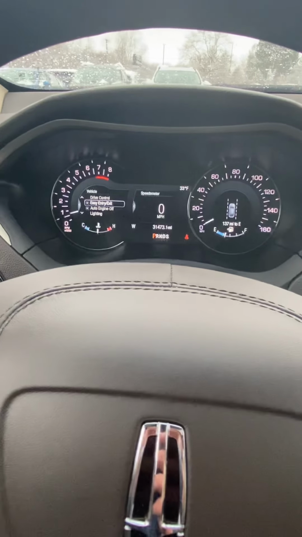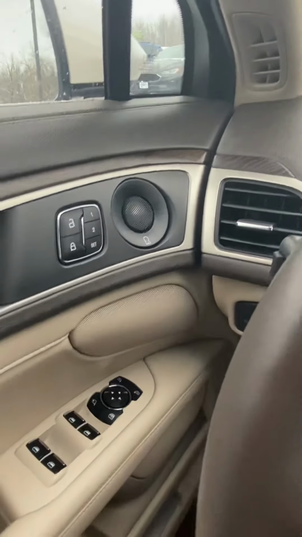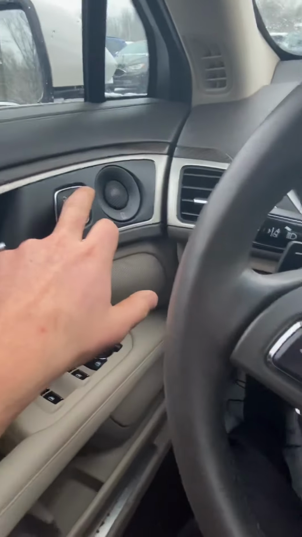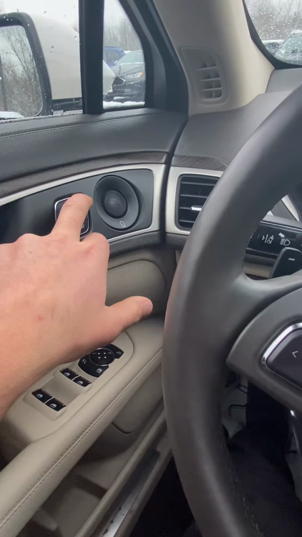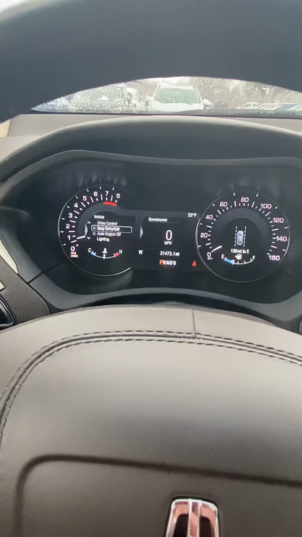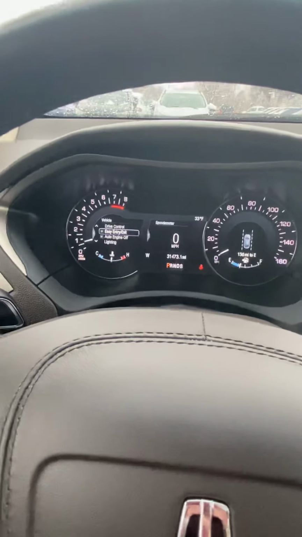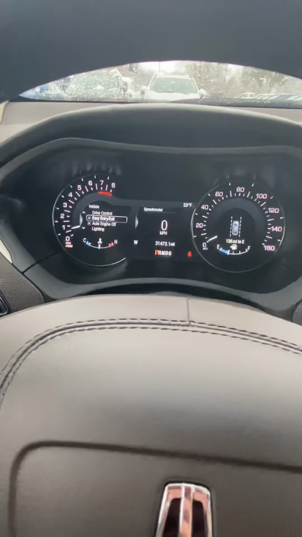Easy entry exit. Once you set all your memory seats, that's going to save your seat, your outside mirrors, and your steering wheel, all where you want it. You just press and hold number 1 until you hear a beep. Seat saved. Then once you shut the car off with easy entry exit, that's going to slide the seat all the way back and the steering wheel all the way up and in so you can get out easier.